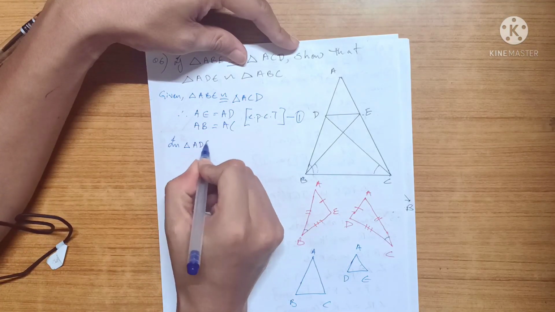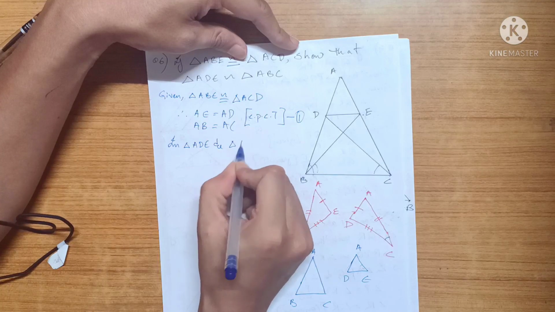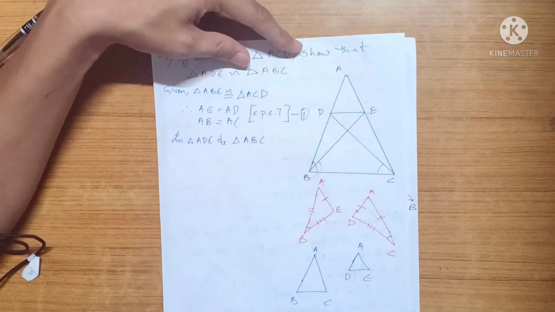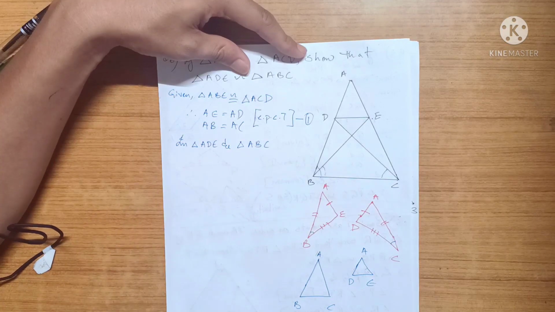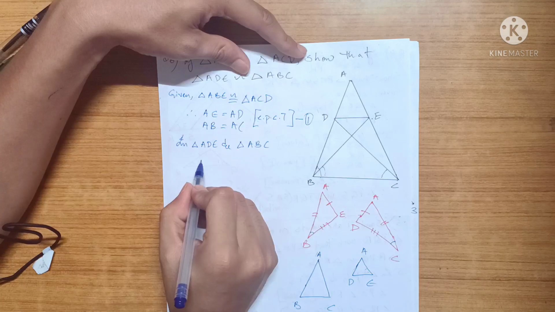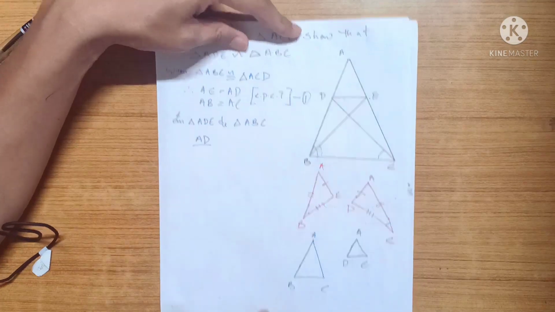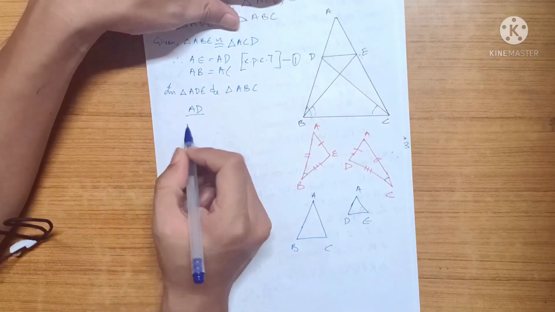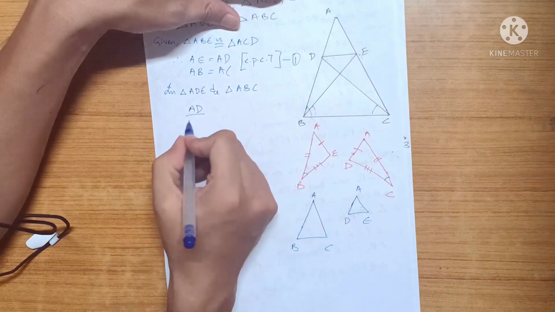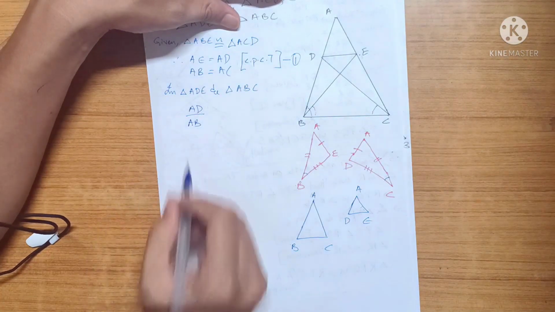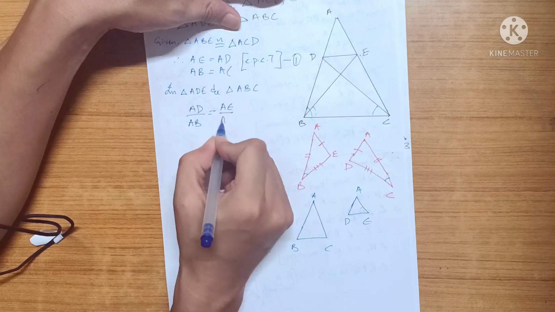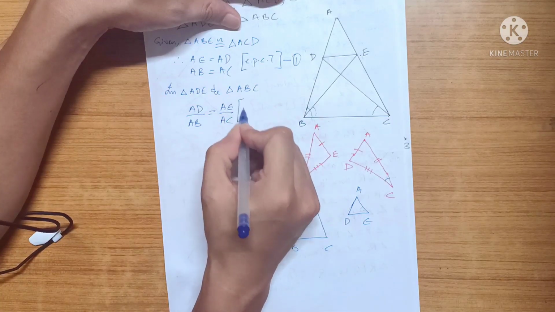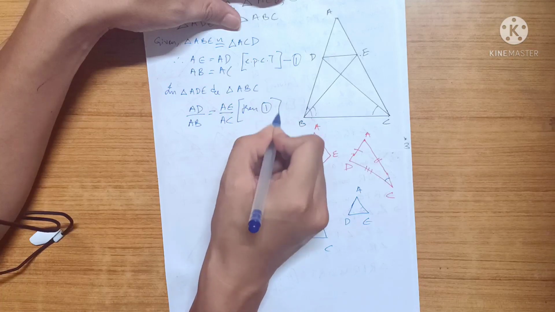So let's start with the triangles. In triangle ADE and triangle ABC, we have AD by, let me show you the diagram. AD by AB will be equal to AE by AC. Why? From equation 1.